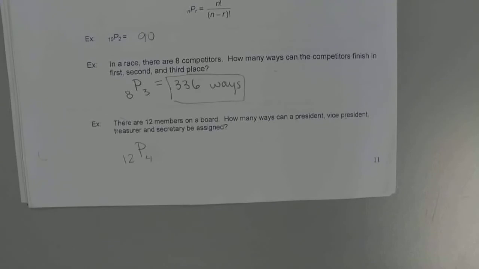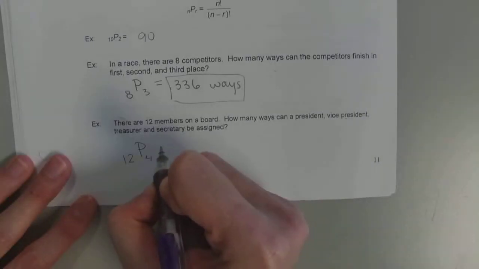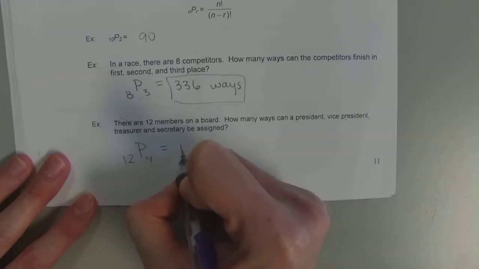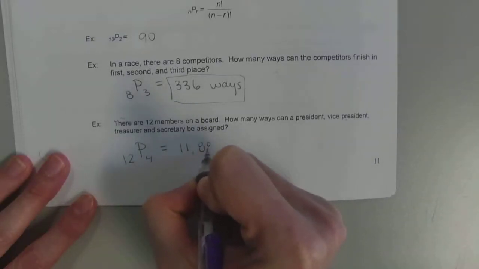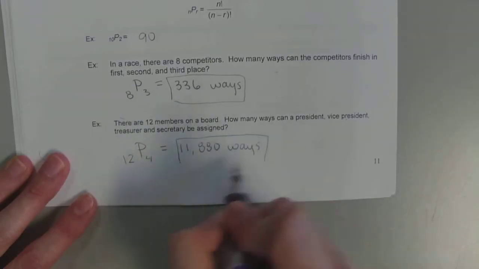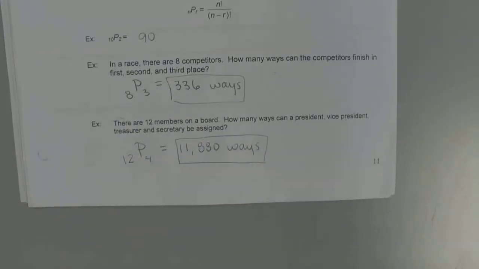Because you being chosen as president is different than you being chosen as secretary, right? There's something specific happening to you. You're getting a title. So 12 perm 4, if you guys do this, again, it blows my mind. There's only 12 people on the board. We're only worried about 4 different titles, and you have nearly 12,000 ways on that tiny little board to have a president, vice president, treasurer, and secretary.